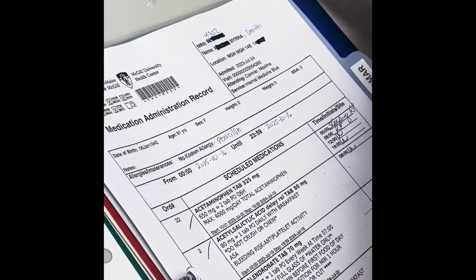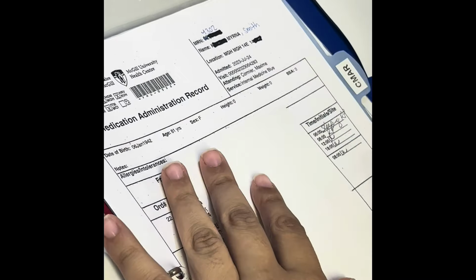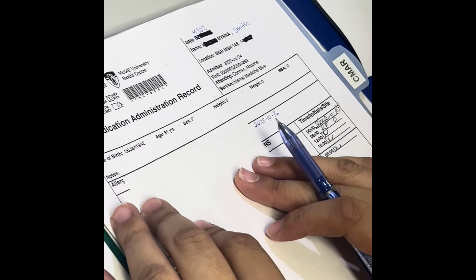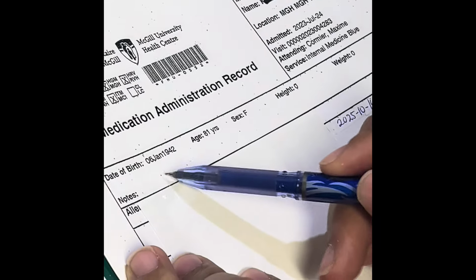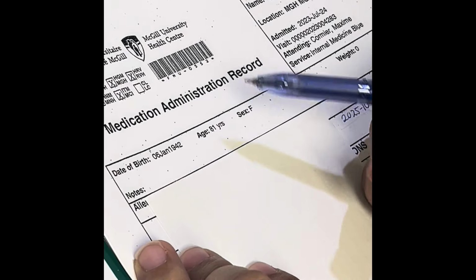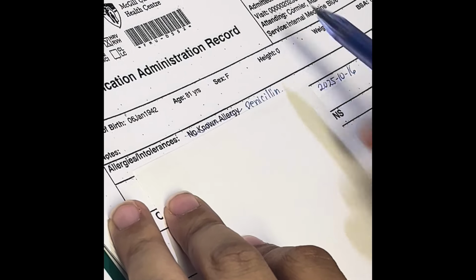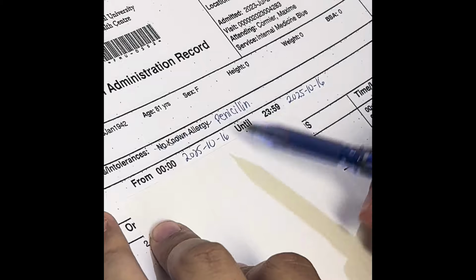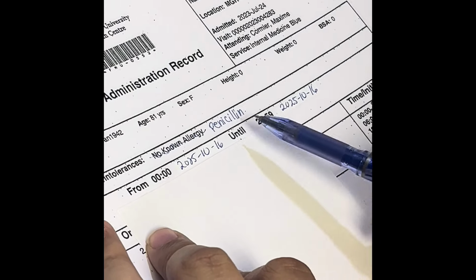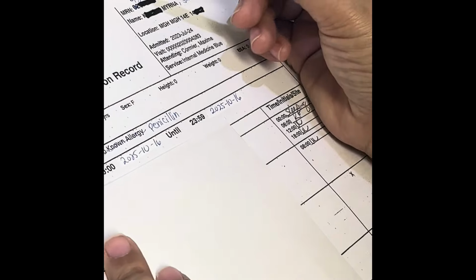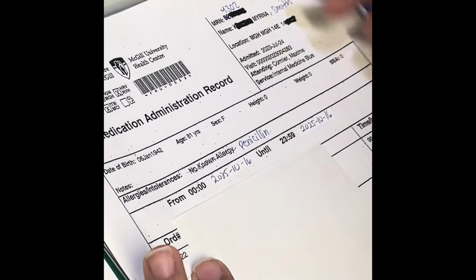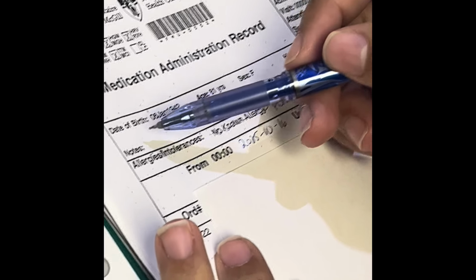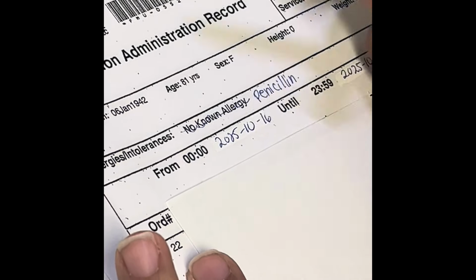For you guys, I would recommend doing the blocking here. Here we have notes. We have no notes. That means we give our pills whole. Next, her allergy is penicillin, and right below it is the date. So today's date is October 16th, 2025. We're gonna do the same always: MRN, name, room number, 3 here. Here, notes, allergies, date, 3 here, and then we wanna do the page number, okay?